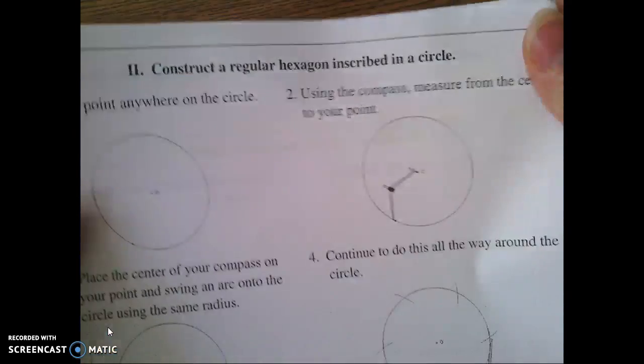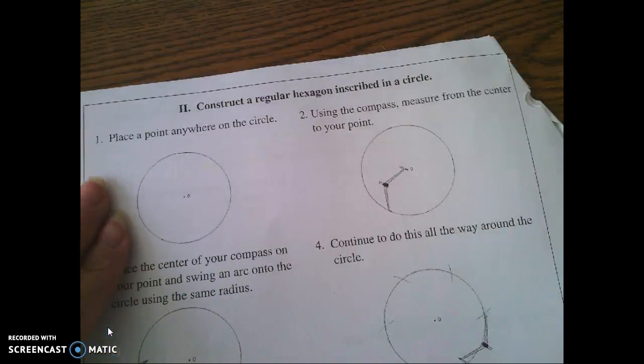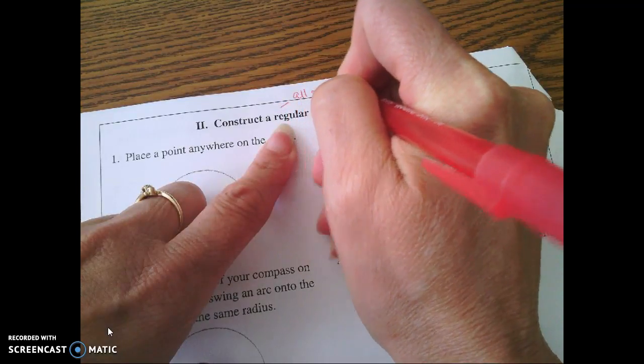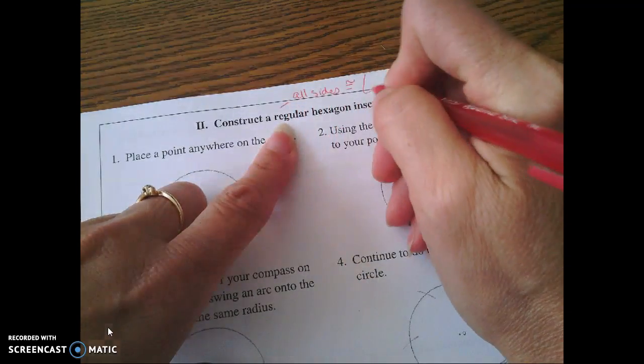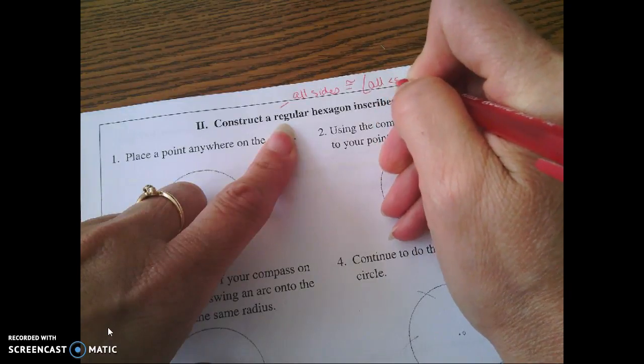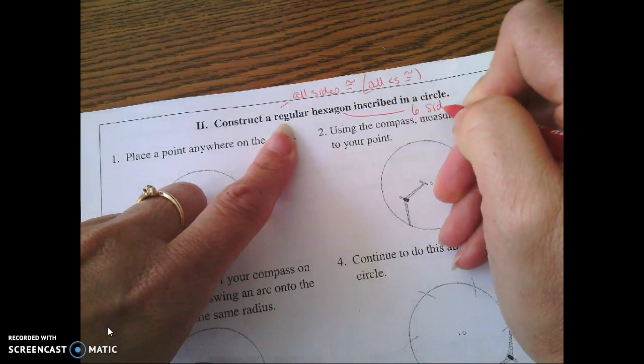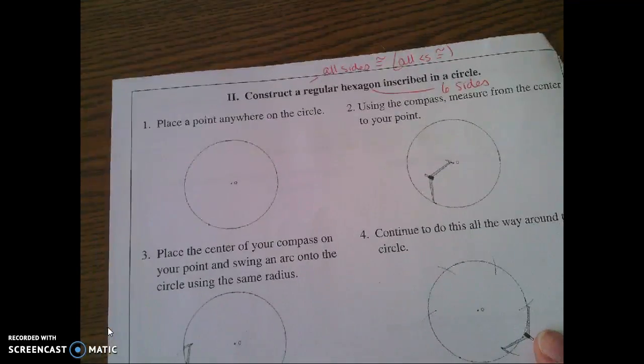All right, flipping. Construct a regular hexagon. Regular means all sides are congruent, and you have all angles congruent. And a hexagon has 6 sides and 6 angles.